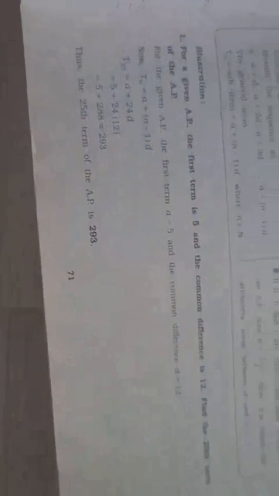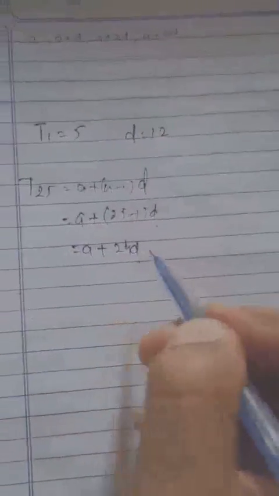Okay, so I will show you more questions regarding arithmetic progression. You can see here the question is: for the given AP, the first term is 5 and the common difference is 12, and we have to find the 25th term. I will solve this question very easily. T1 is given as 5 and the common difference is given as 12. We have the formula A plus (n minus 1)d, so A plus (25 minus 1) into d, so A plus 24d. So T25 is equal to A plus 24d.